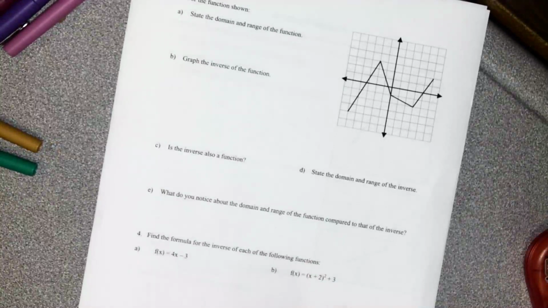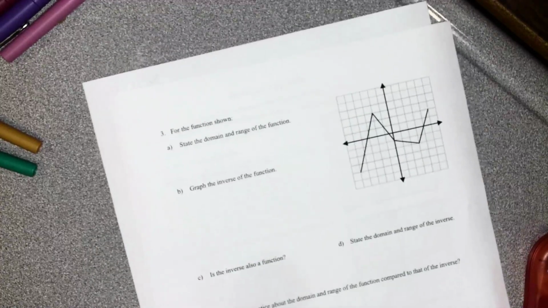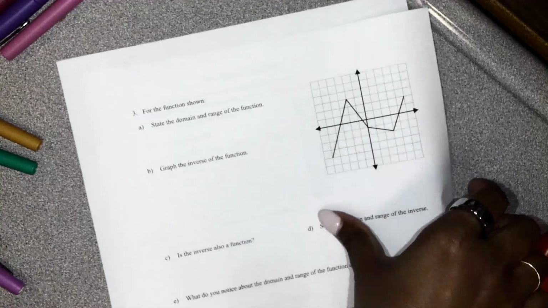It says here, for the function shown, state the domain and range of the function. Okay? So let me get sorted here.